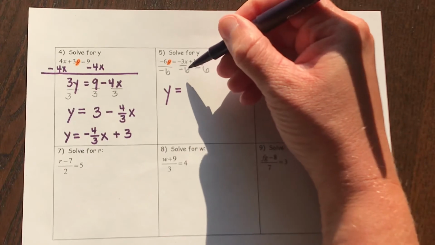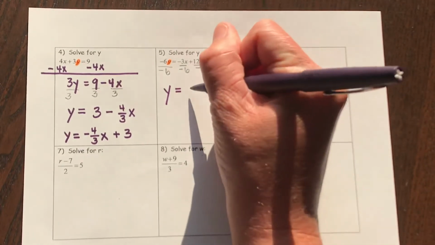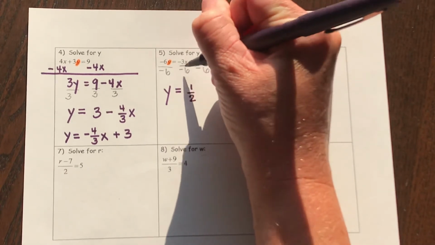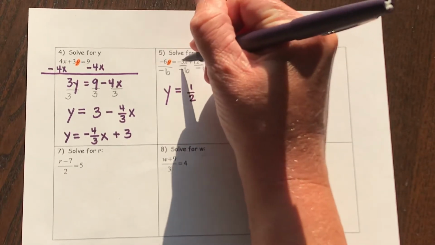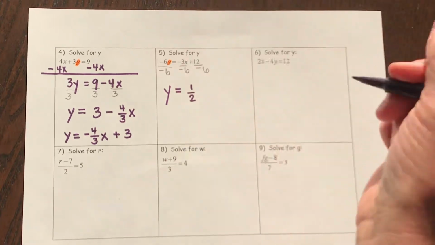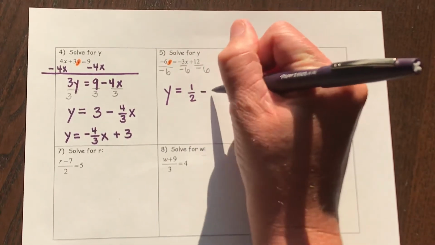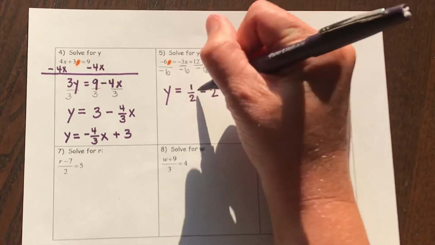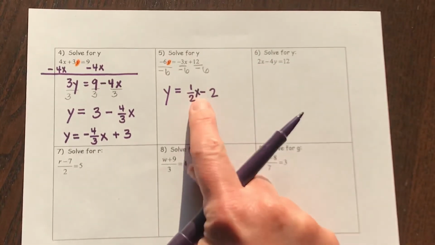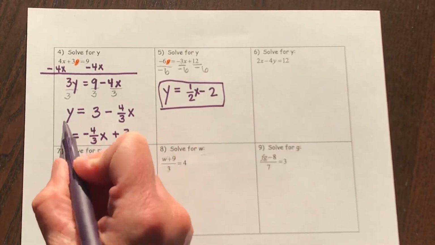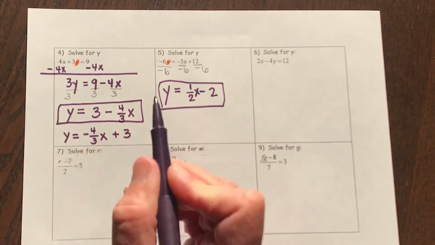-3 divided by -6. That's going to reduce to a positive half, right? 3 goes into 6 twice, 3 goes into 3 once, so reduce my fraction. And then 12 divided by -6 is going to be -2. And don't forget that letter x here on that term. Okay, so let me just box my answers here.